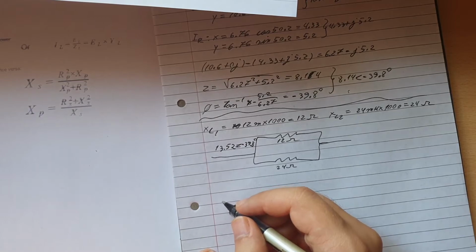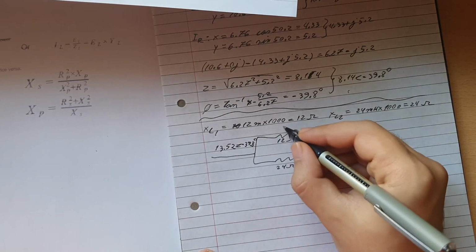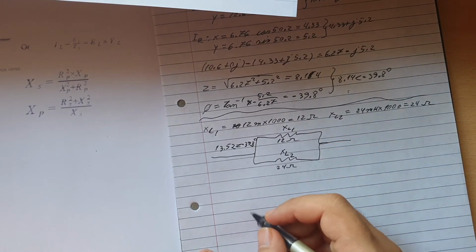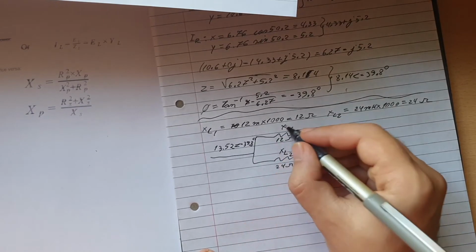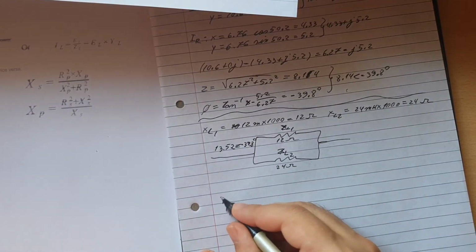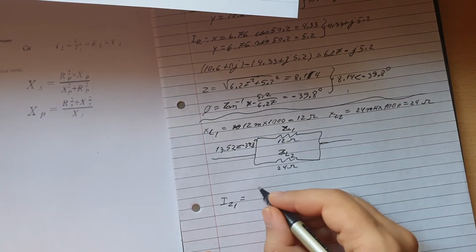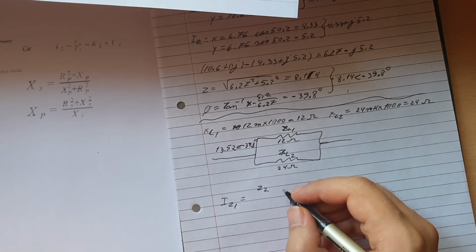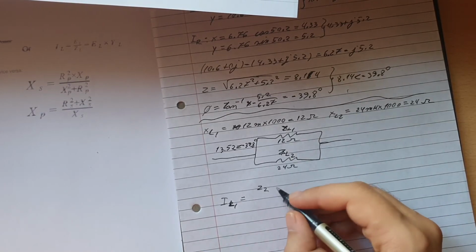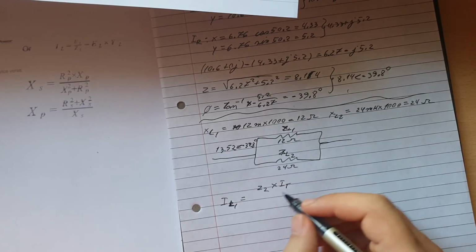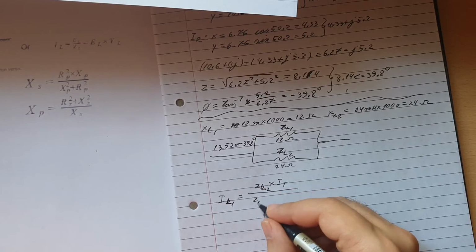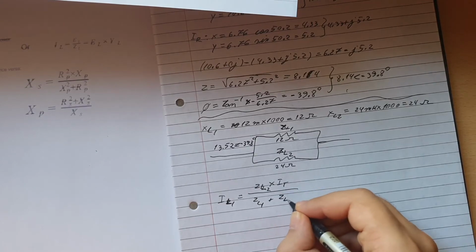Let's call this one XL1, and this one XL2. So now let's call this one ZL1 and ZL2. The formula: IL1 is equal with ZL2 times I total, which is this one here, divided by ZL1 plus ZL2.